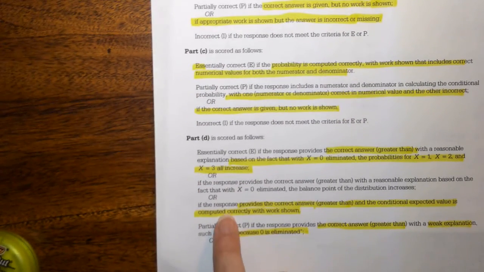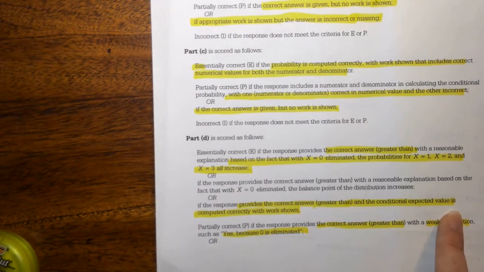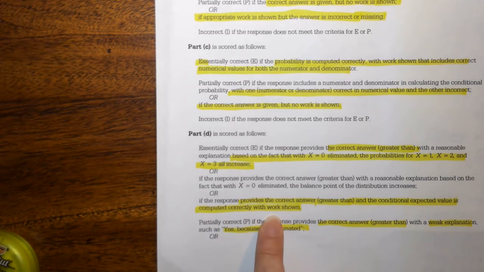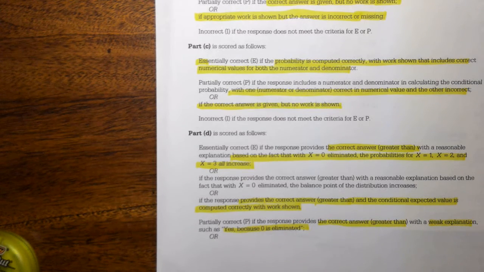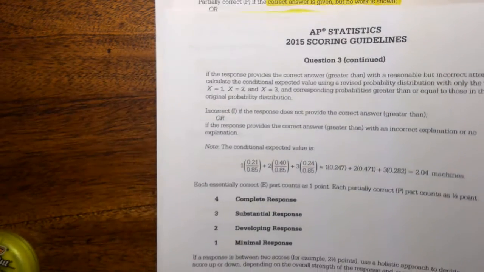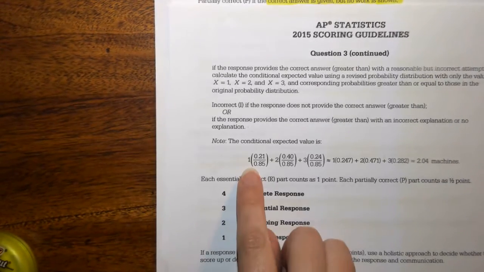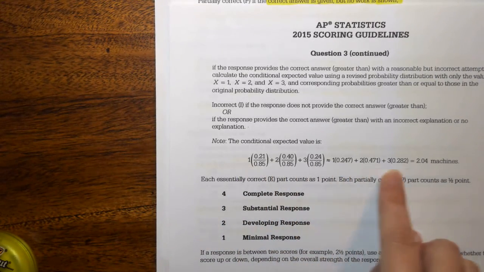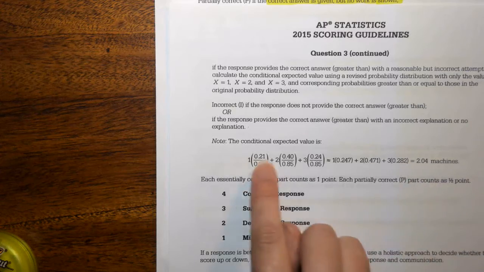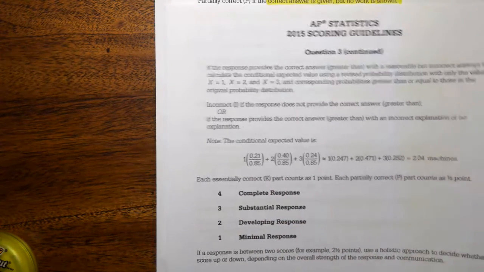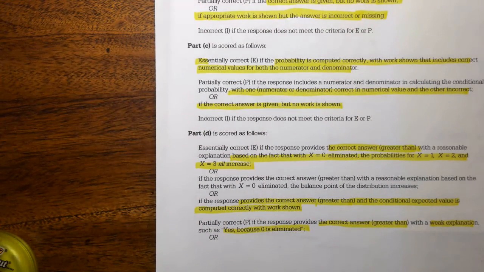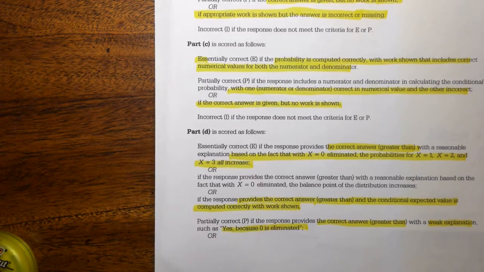You can actually also say greater than and provide the conditional expected value computed correctly. I don't know if anyone did that. That would be really challenging. And so here is the answer for that: 2.04 machines with the work. If anyone did that, I am so proud. Like, so proud I can't even stand it.